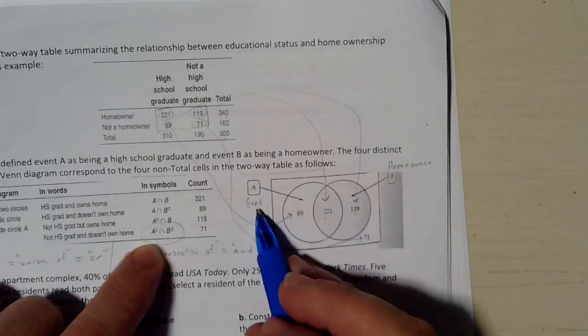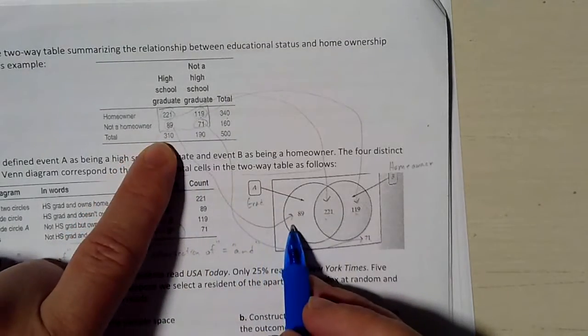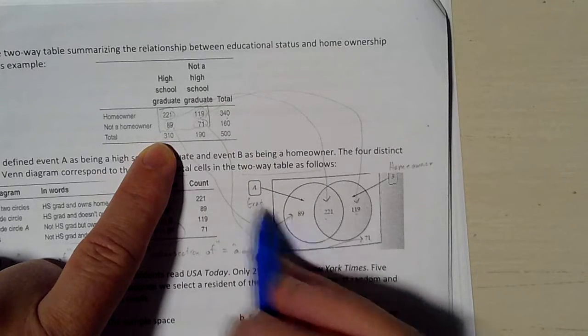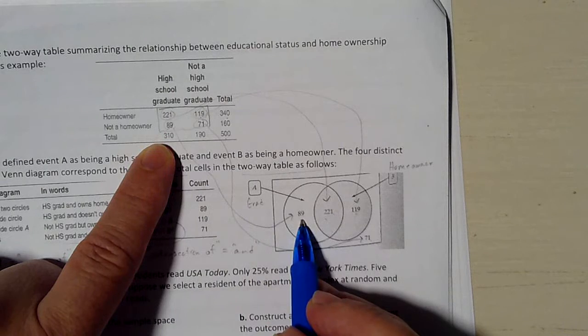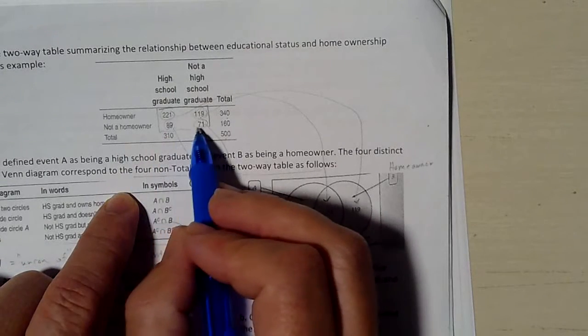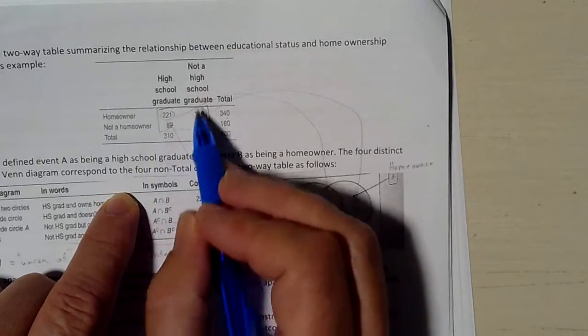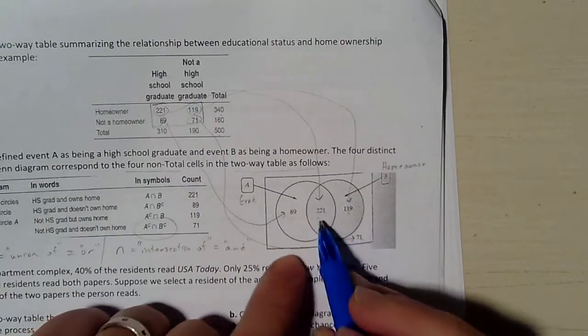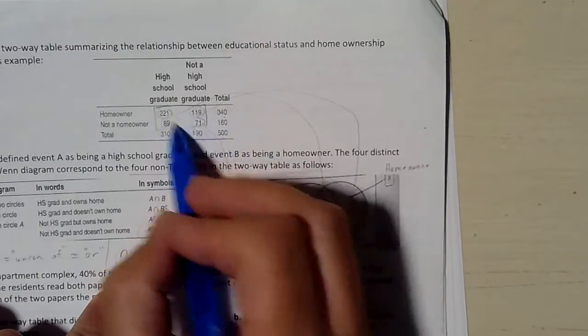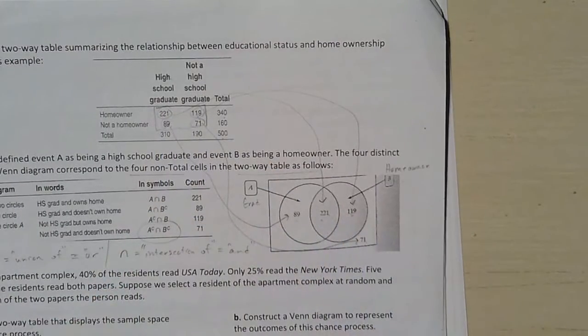There were also high school graduates, event A, out of these 310, not all of them were yes, right? 89 were not homeowners, so they're here. And then there was a small group, 71, that were neither a homeowner nor a high school graduate, so it goes outside of those two events. So those 4 components always have a spot in the Venn diagram.